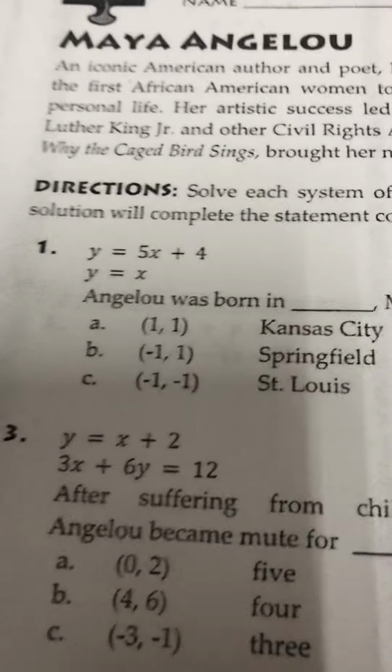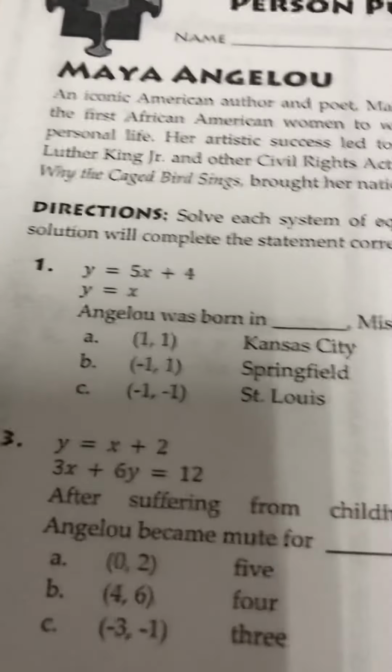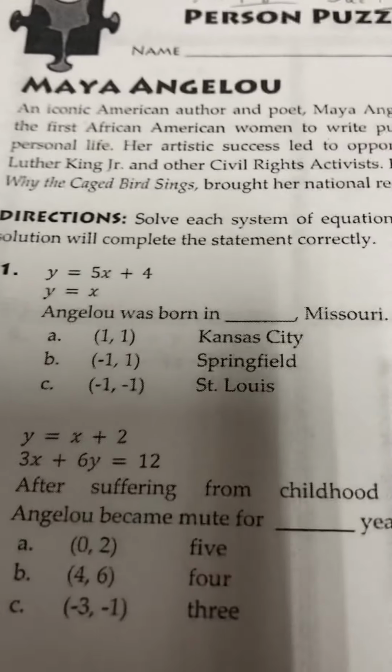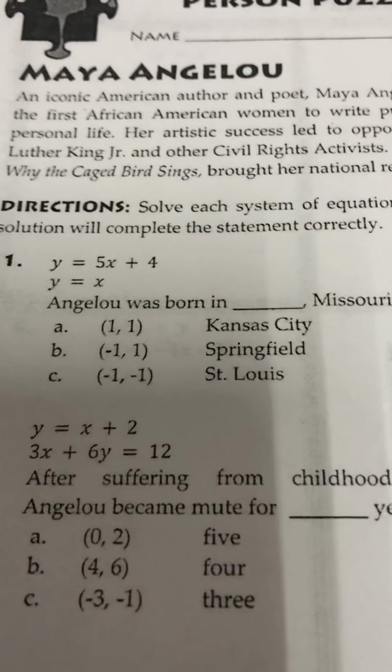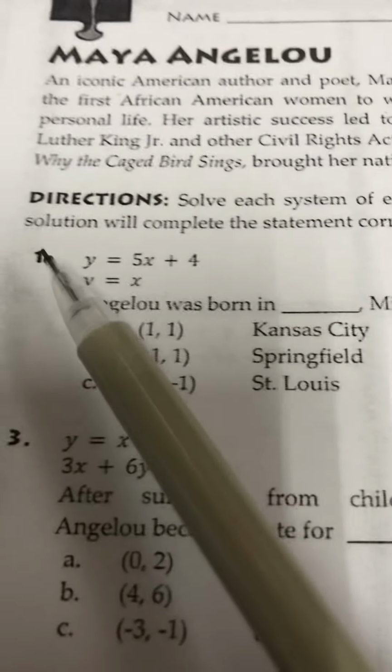And I'm not going to get into Maya Angelou and her biography, but you could read that and learn some very interesting historical facts. Okay, so just the math part of it.